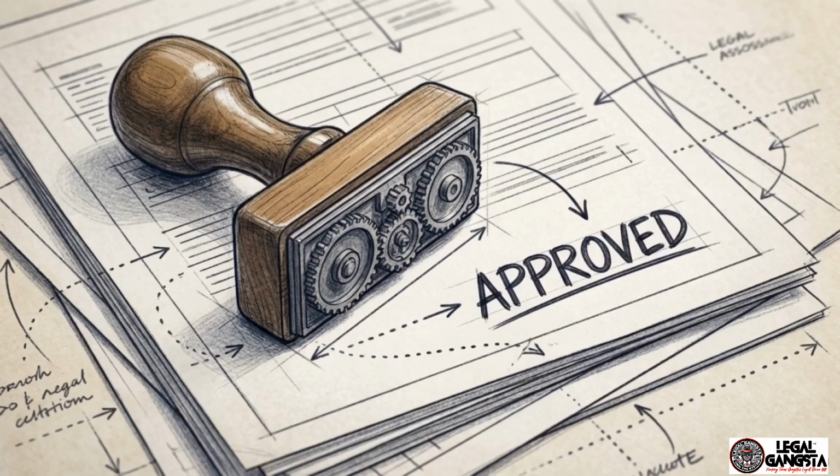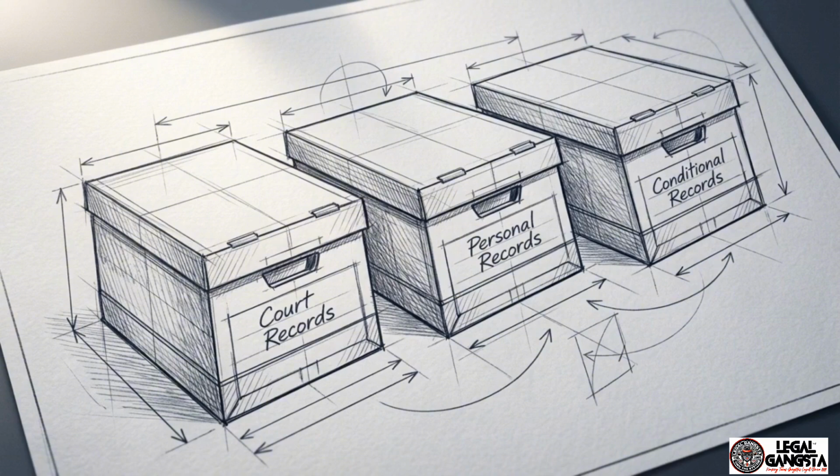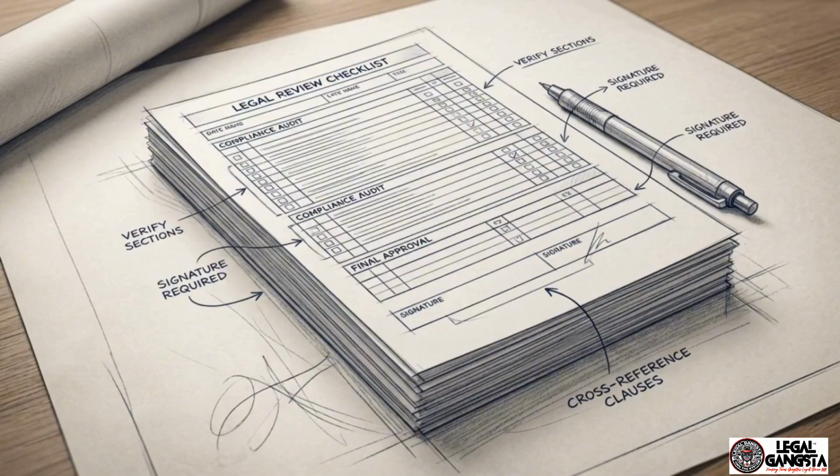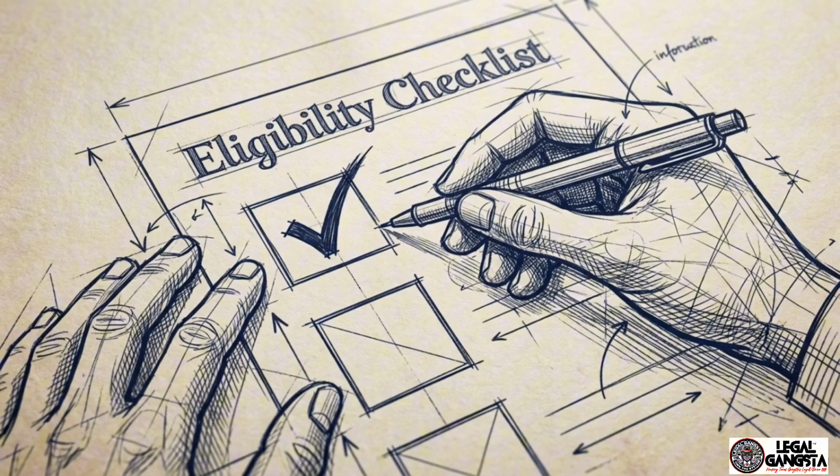To ensure your file isn't immediately rejected, you must proactively gather and organize your documentation right now, well before the application portal officially opens. Step 1 is establishing your legal foundation. You must verify your baseline eligibility before you spend a single minute gathering paperwork.